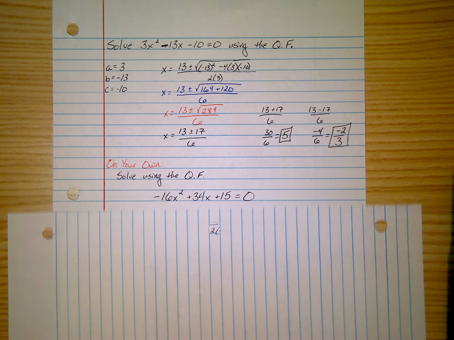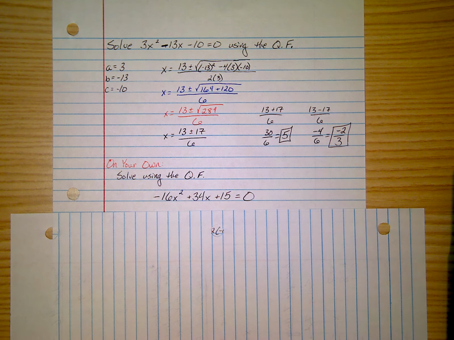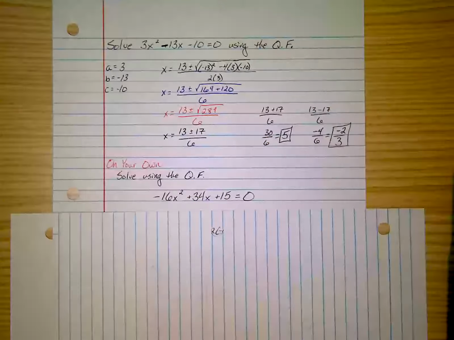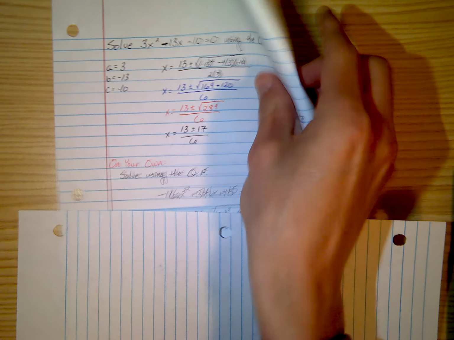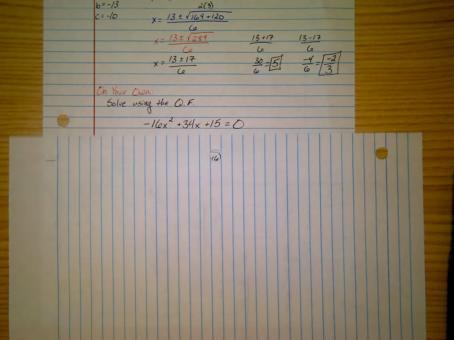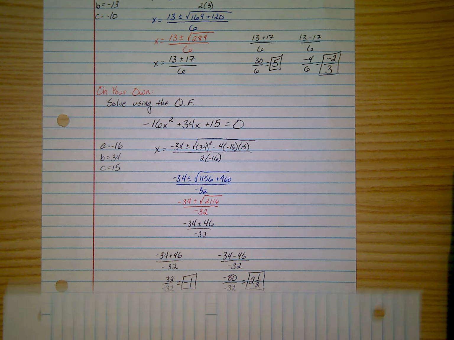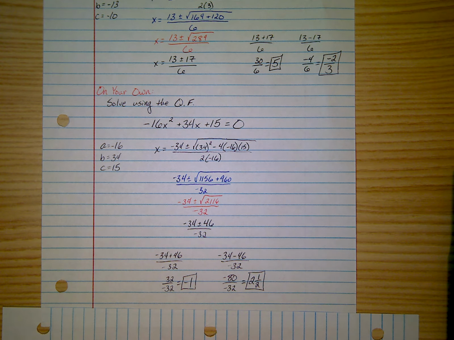Hey, on your own, I want you to try one with some bigger numbers: negative 16x squared plus 34x plus 15. Go ahead and pause the video to do that. Hopefully you get the right answer there. Otherwise, here's the work, and those are the answers. All right. So it looks complicated. It's really not. Just plug your numbers in and be careful with your calculations.